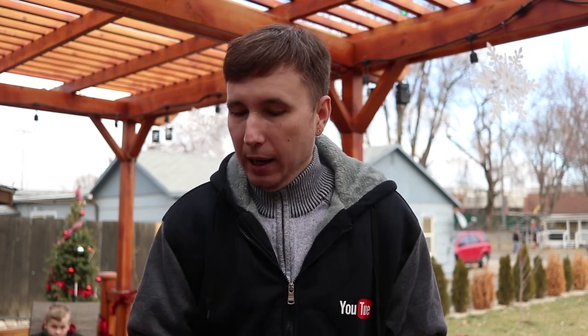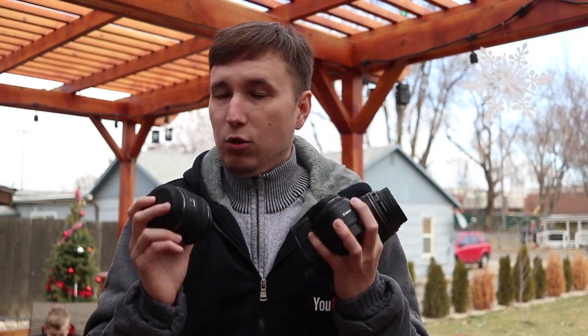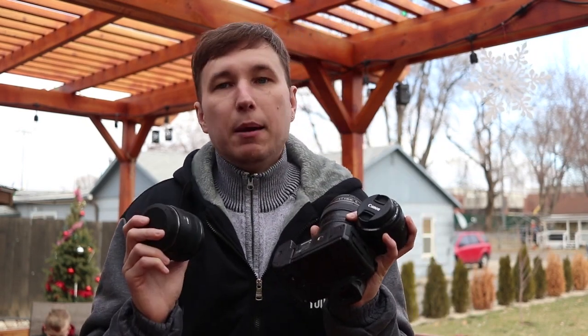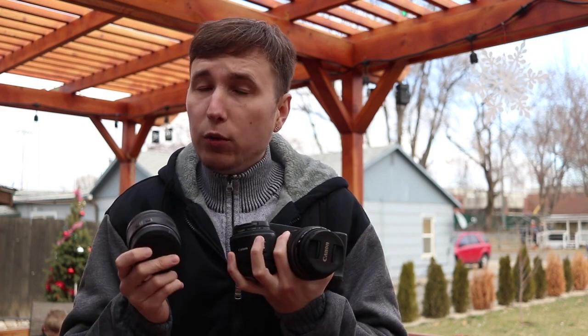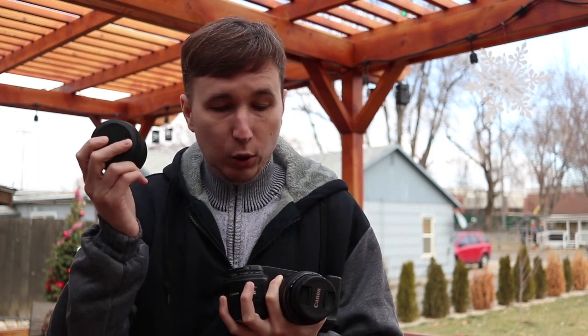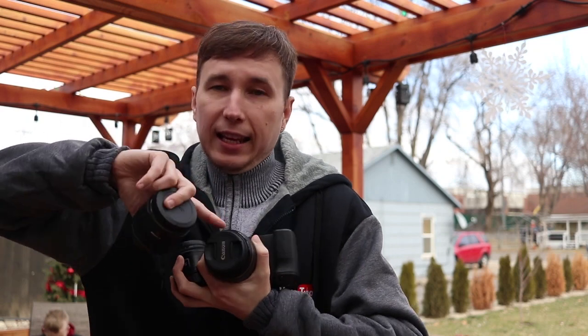Hi guys! Today I would like to talk about prime lenses that all have the same aperture, 1.8, because sometimes it's really hard to decide which exact focal length you want to have. I have three different lenses today. All of them have exactly the same aperture, 1.8, but all of them have different focal lengths: 35mm, 50mm and 85.